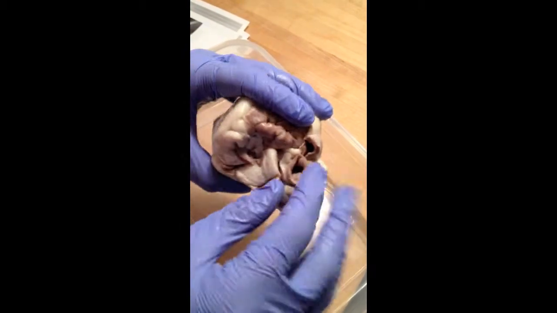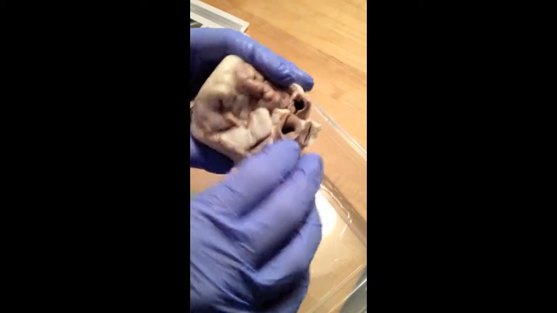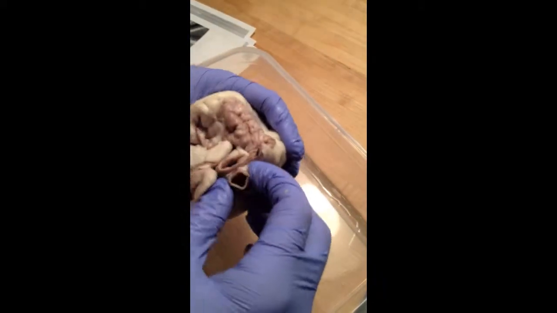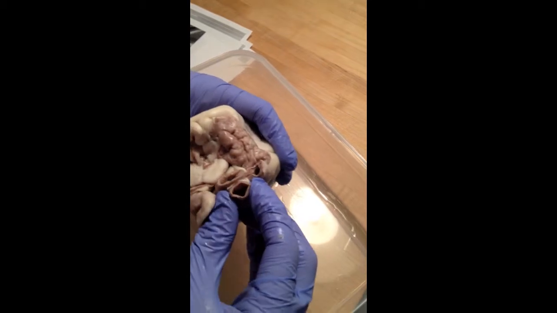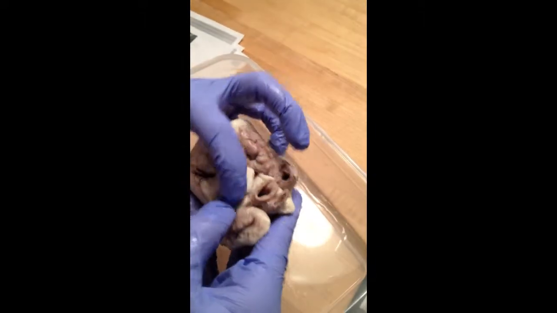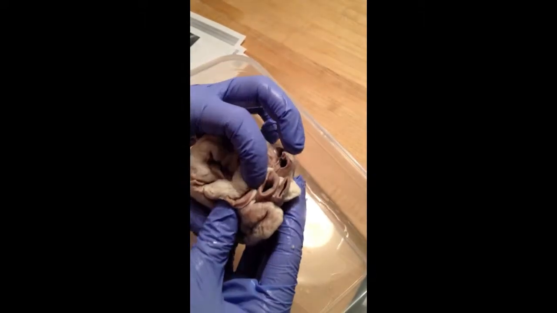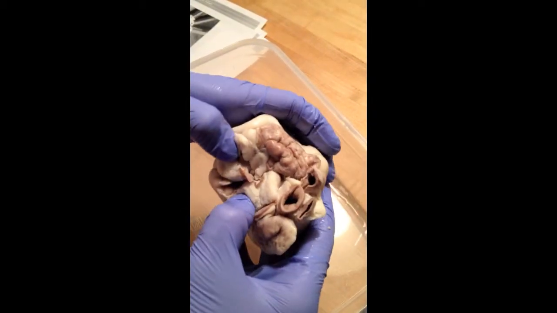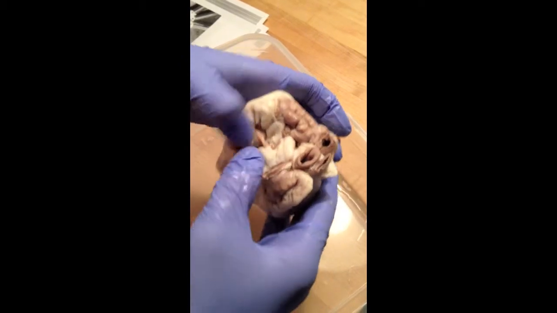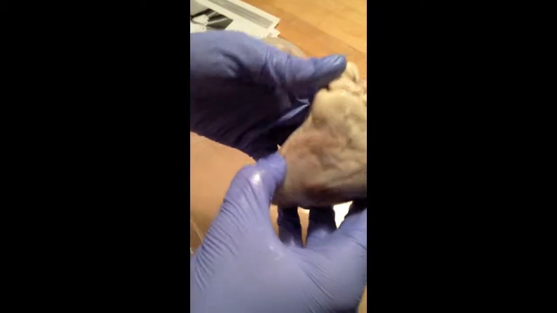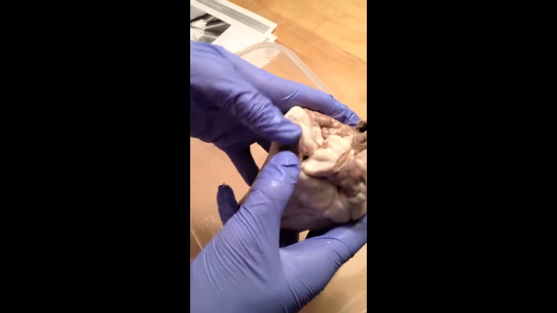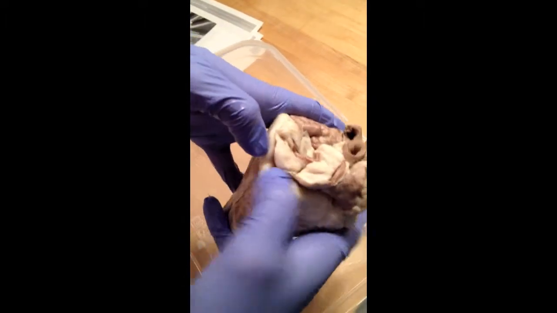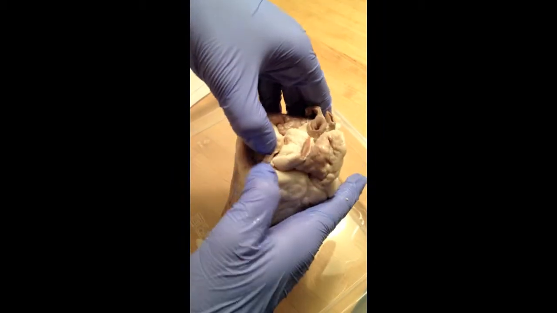The aortic arch isn't visible because it's been chopped off, but one of the three major vessels is this one. It's the brachiocephalic artery. This right here is the superior vena cava, and this is the inferior vena cava. The coronary sinus runs just under the inferior vena cava right here.